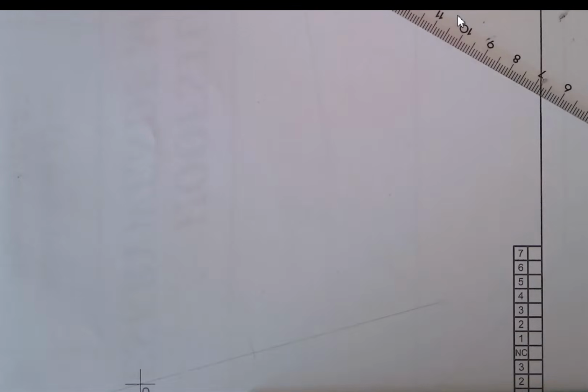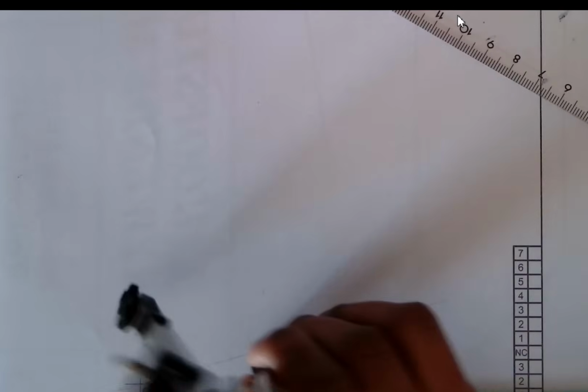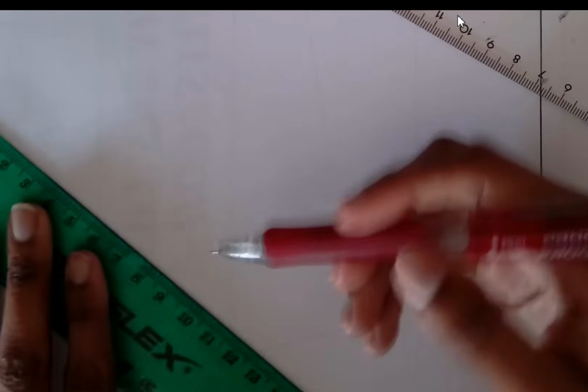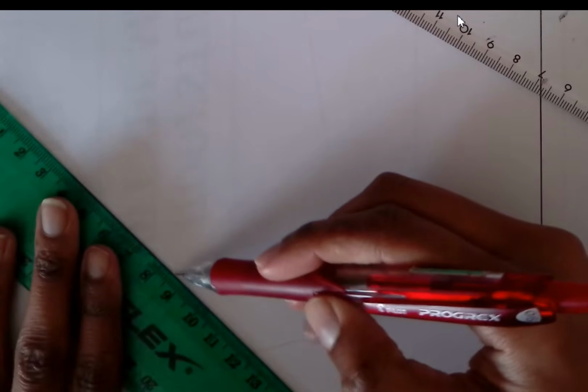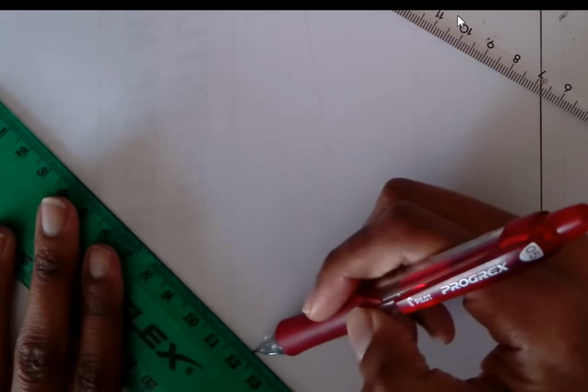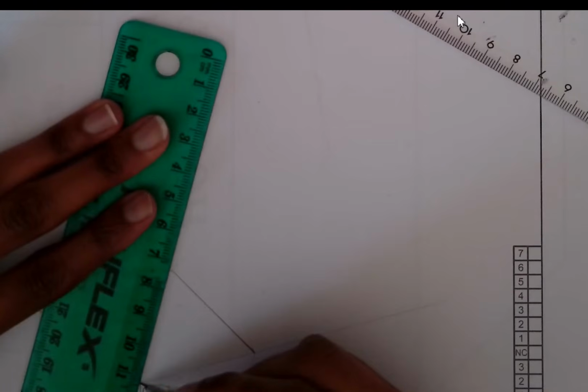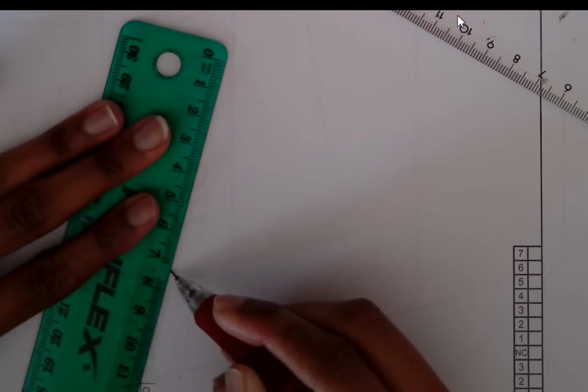So once my 40 is marked, I will use the construction method to draw my triangle, where you just have two arcs joining at the top, and where they intersect, that is where you're going to have your other two sides meeting. So like I always say, ensure that it's aligned properly and then join afterwards.